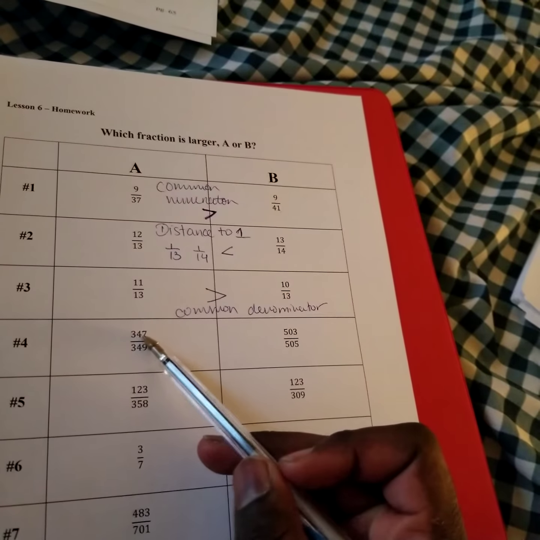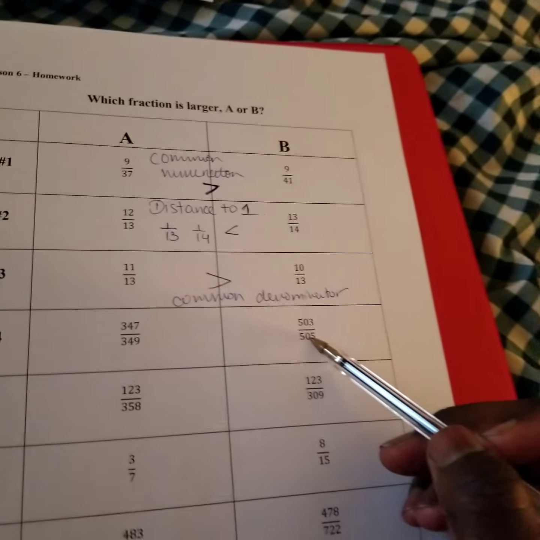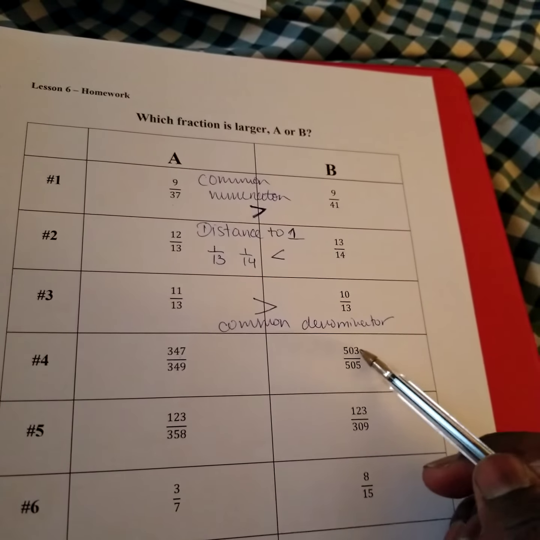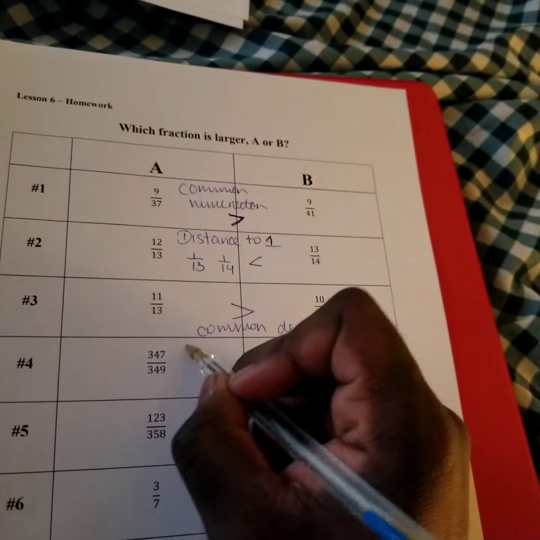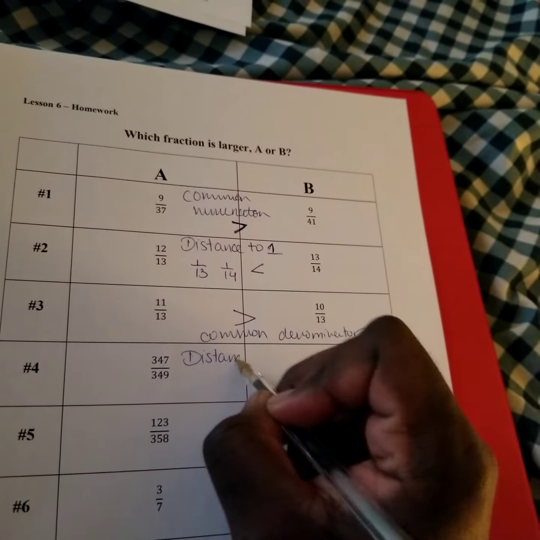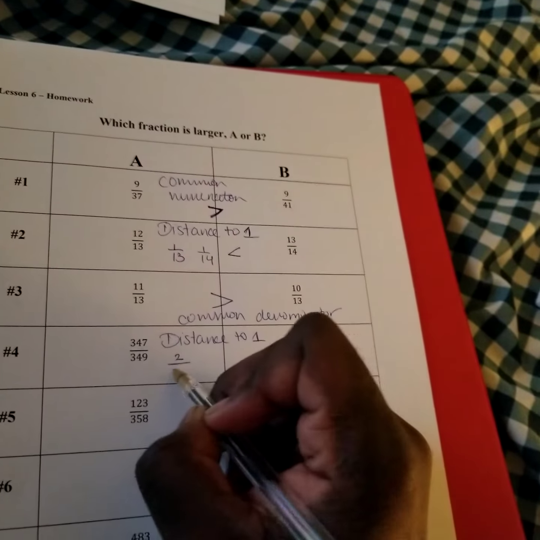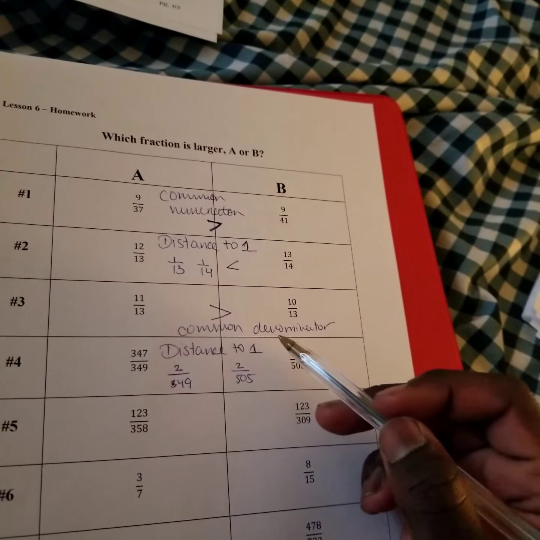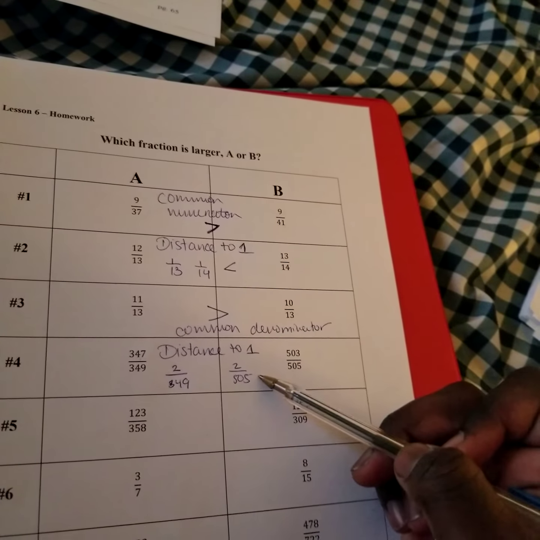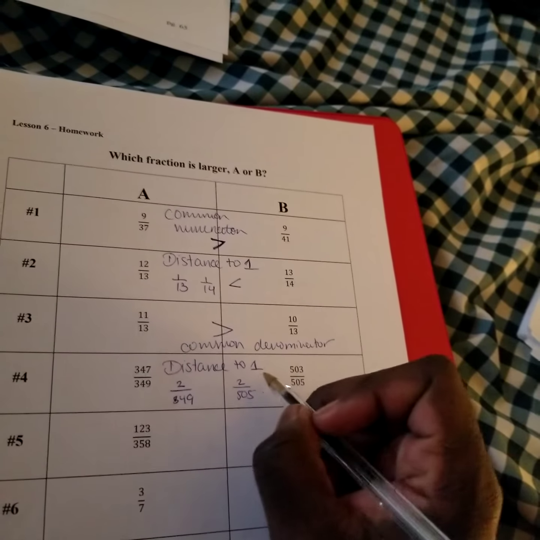Here, 347 over 349 compared to 503 over 505. I'm noticing that they're both the same number of measuring units away from a whole. They're both 2 measuring units away from a whole, so I'm using distance to 1. Let's compare the distances. We got 2 over 349, and we got 2 over 505. Which one is smaller? 2 over 505 is smaller than 2 over 349. So there's a smaller distance to 1.